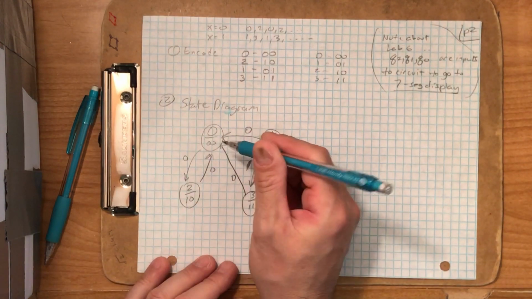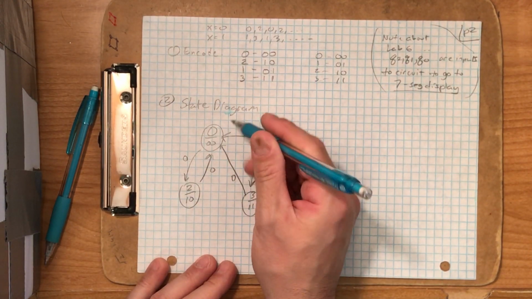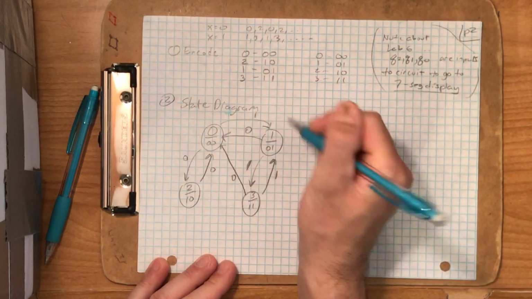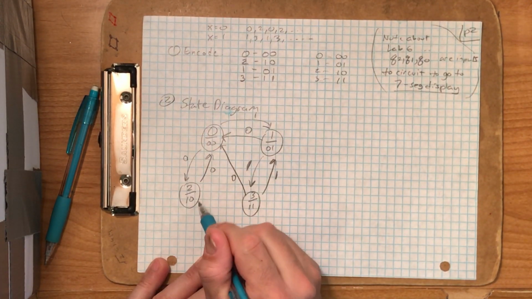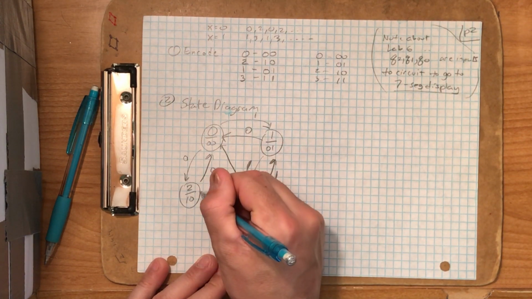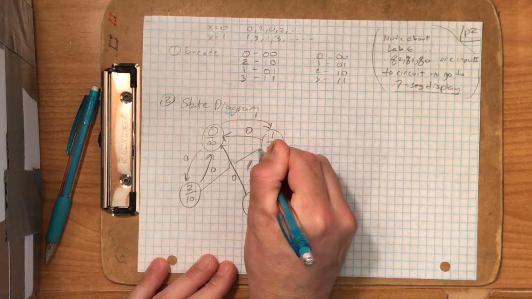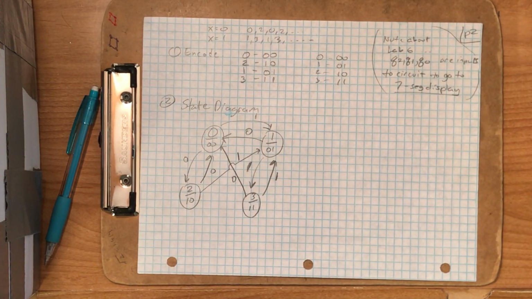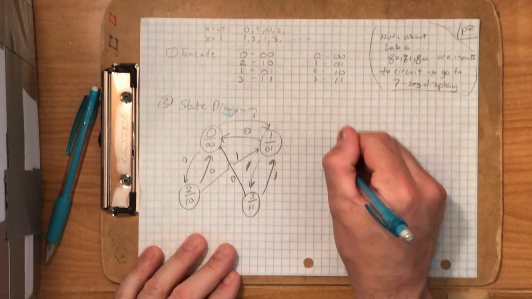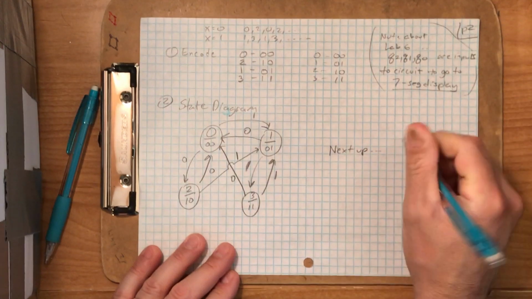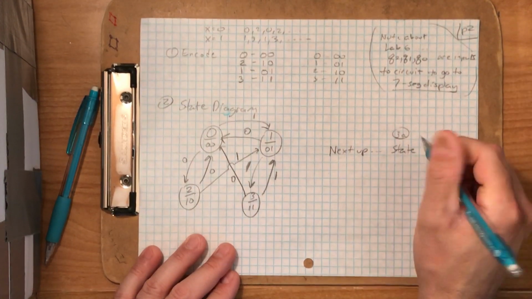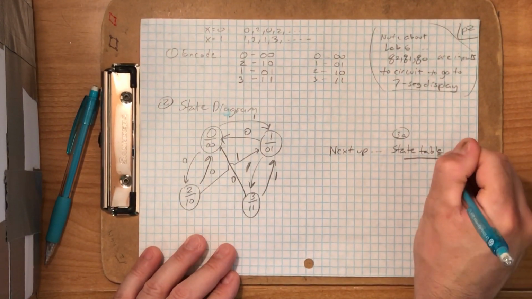So likewise, if we're in 0 and we get a 1, we jump to the beginning of this other sequence. And if we're in 2 and we get a 1, we jump to the beginning of this other sequence. So here's our state diagram. So next up is the state table.